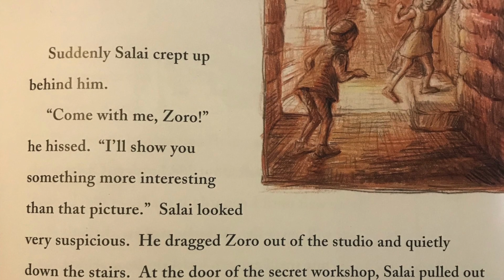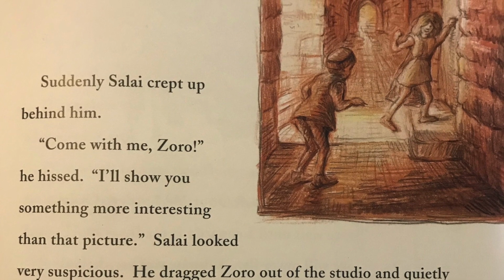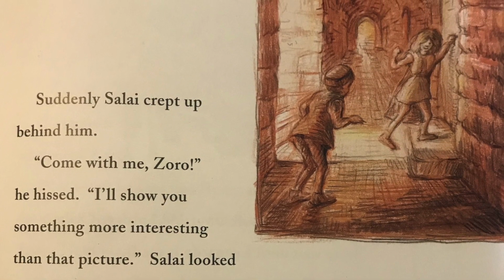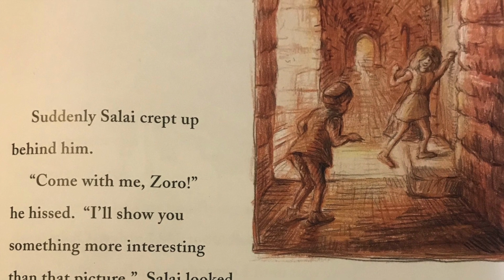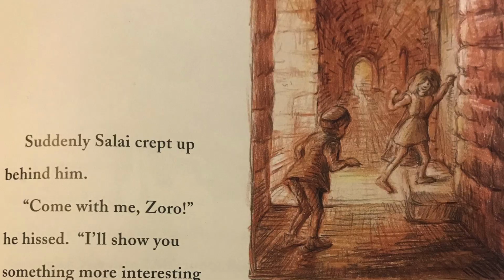Suddenly, Soleil crept up behind him. "Come with me, Zorro," he hissed. "I'll show you something more interesting than that picture." Soleil looked very suspicious. He dragged Zorro out of the room and quietly down the stairs. At the door to the secret workshop, Soleil pulled out a big bunch of keys. "You stole them?" gasped Zorro. "Leonardo will throw you back onto the street." But Soleil only laughed and unlocked the door. Zorro knew he shouldn't be there. He should turn and run, but he just had to see what was inside that room.